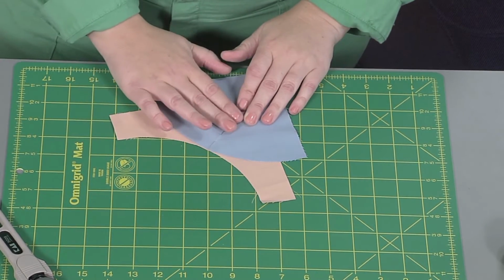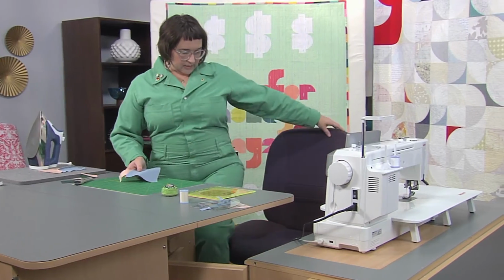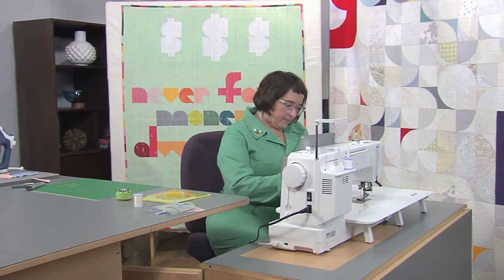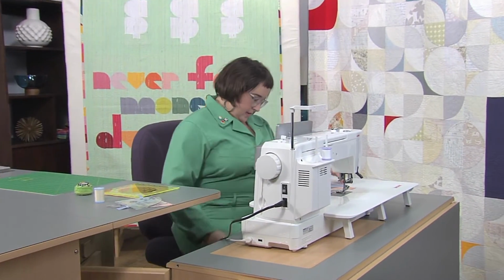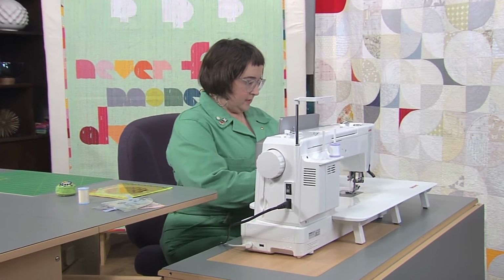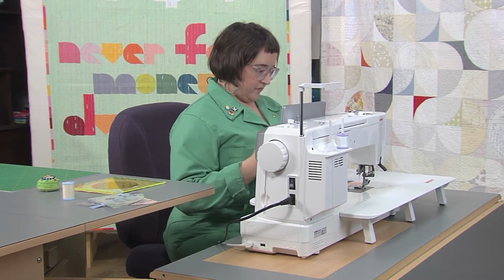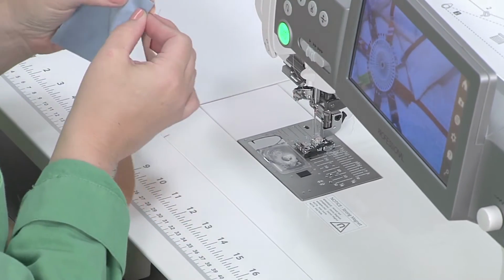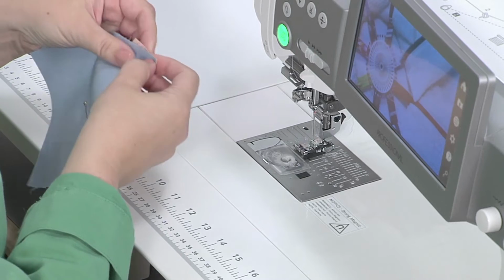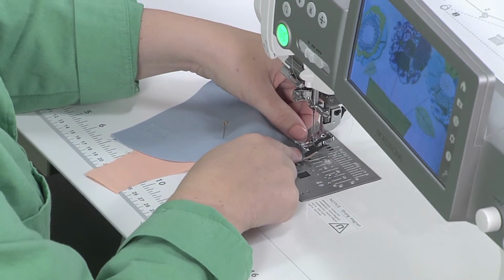And now I am ready to sew this. So I'm going to move to the sewing machine. And I'm just using cotton quilting thread to piece. So, starting with the pie shape facing up towards me, I'm just going to join these 2 corners here and get them under my foot, sewing at a 1/4 inch seam.